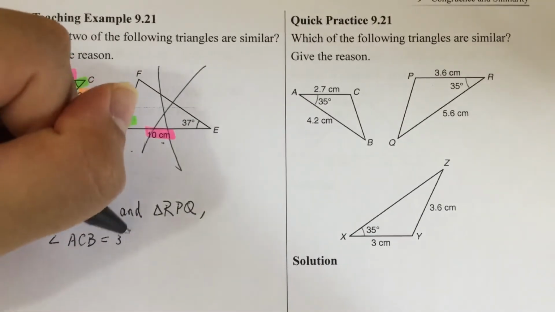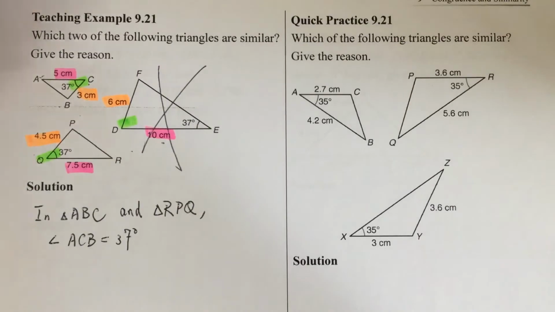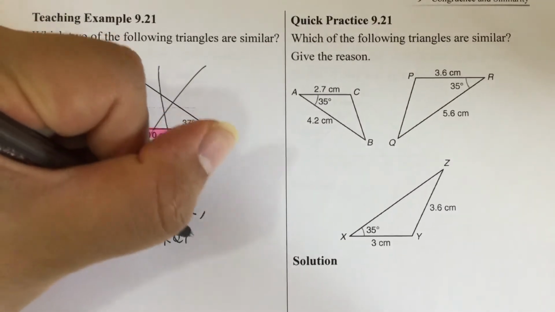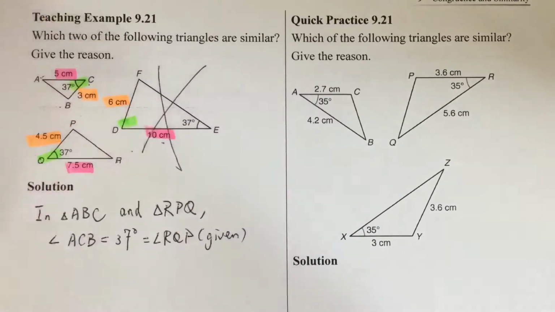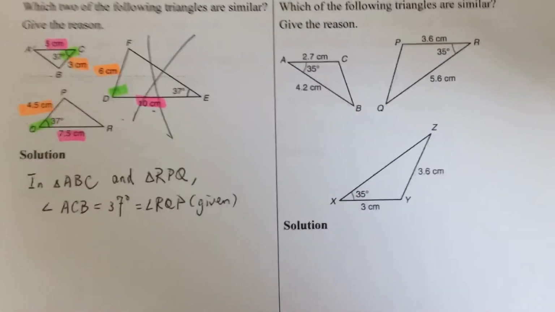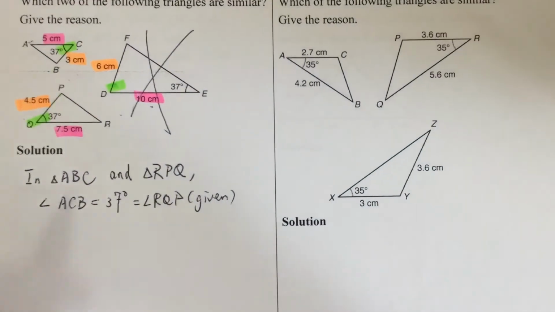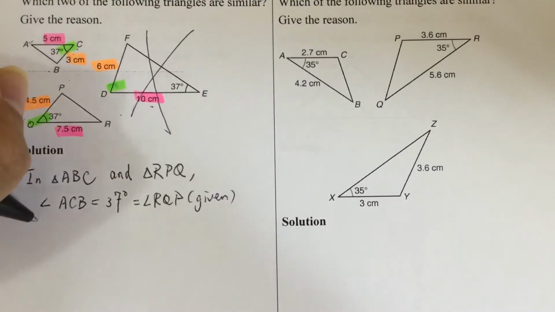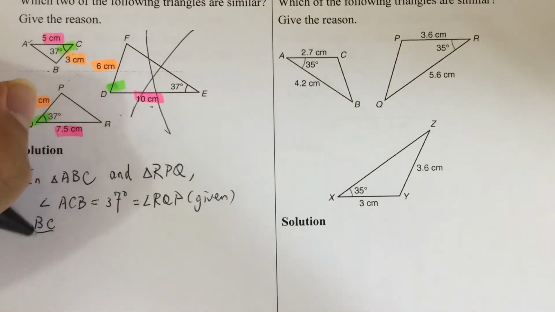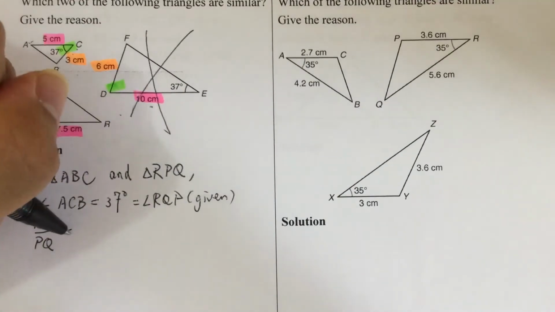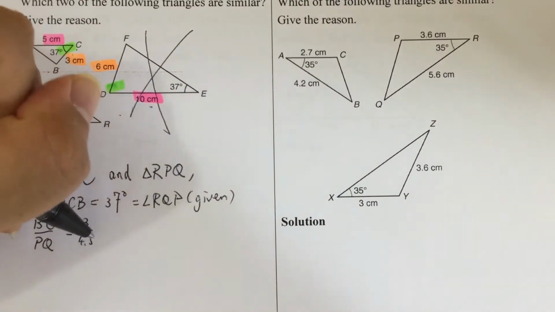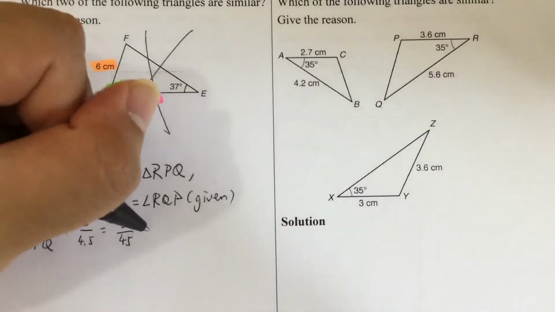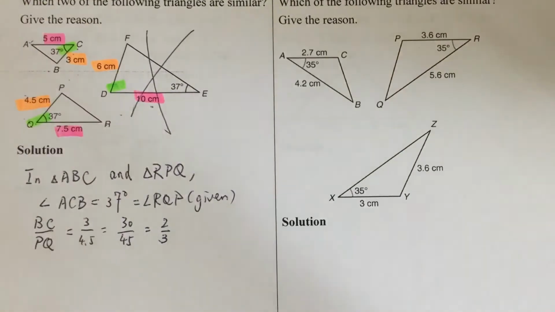will equal to 37 degrees. ACB will equal to angle RQP. This one is given. I gave it to you. And next, we are going to calculate the ratio. First of all, starting from the shortest one, 3 and 4.5. So BC over PQ is equal to 3 over 4.5. You can expand it to 30 and 45. You can divide it by 15, so you get 2 over 3.